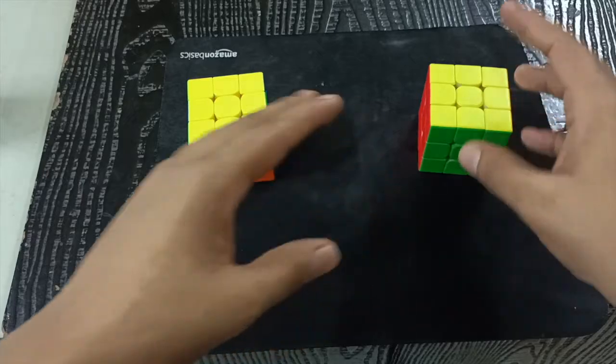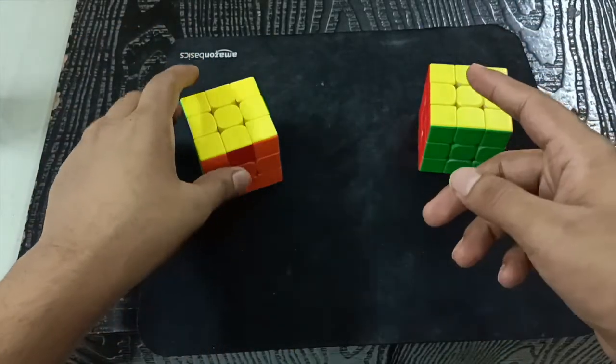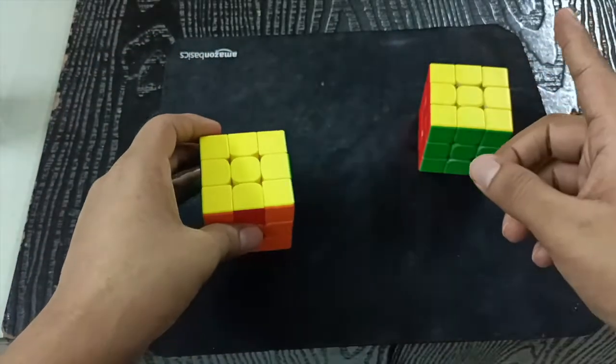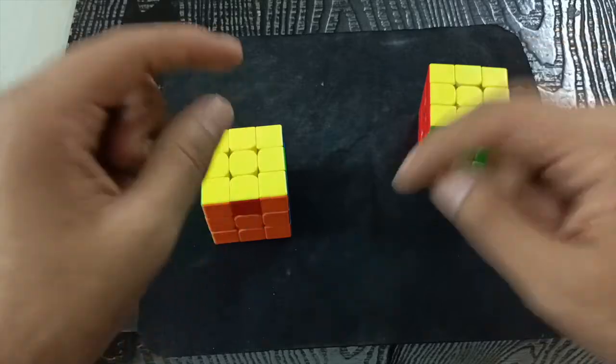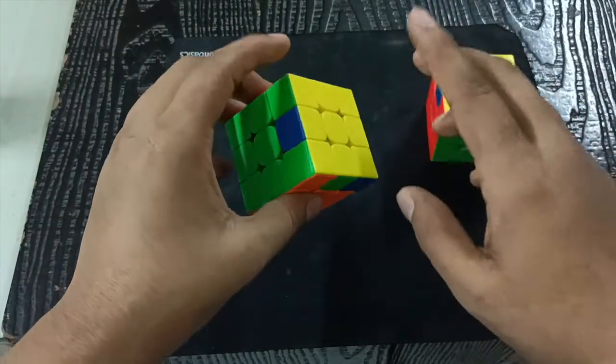So first I will show you the cases which you can encounter after making the yellow face. If you have made the yellow face and your corners are already solved, then you can skip to the second part, and its time will be in the description. So these are the two cases you can face after making the yellow face.